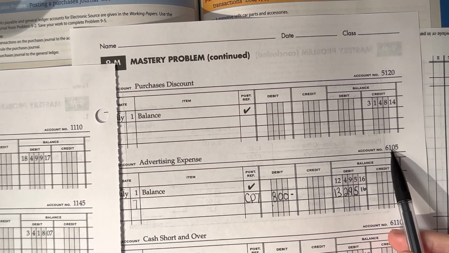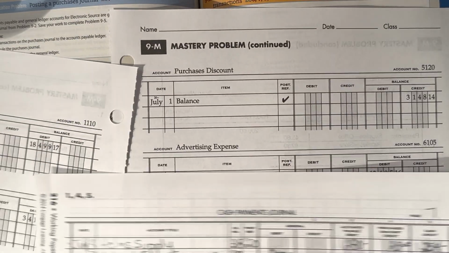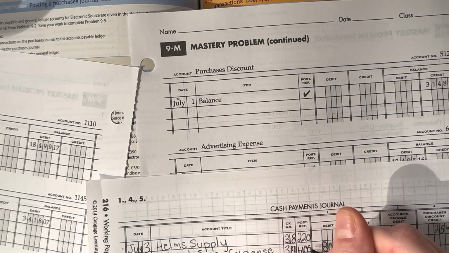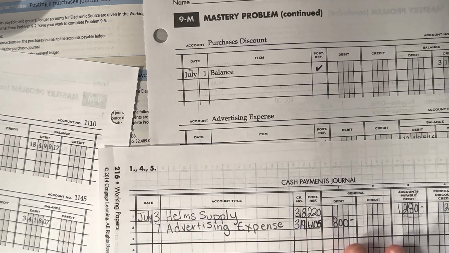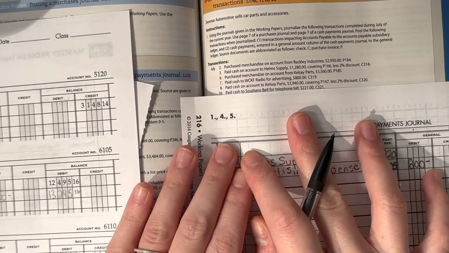So then I need to make sure I post this. It's 6105. Post reference 6105. This makes your life easier. You can say, where did I post this to? Where did I post this to? Oh yeah, 6105. Good. It's correct. On to the next one.